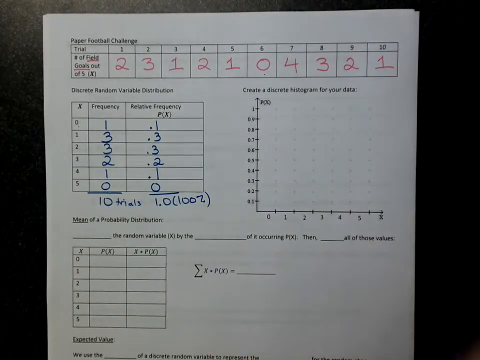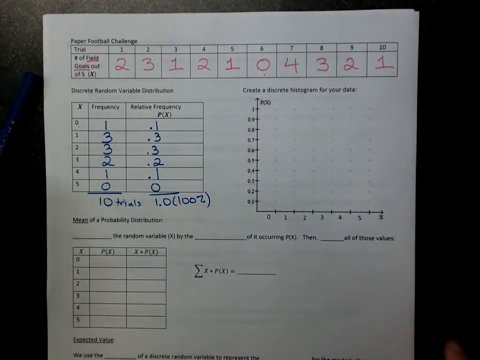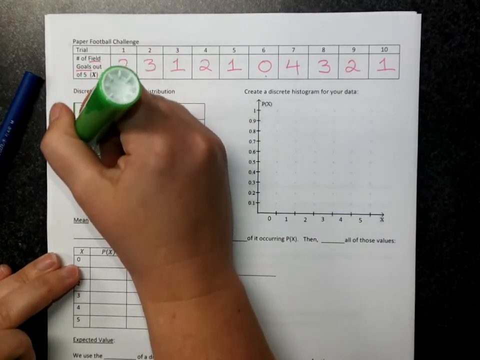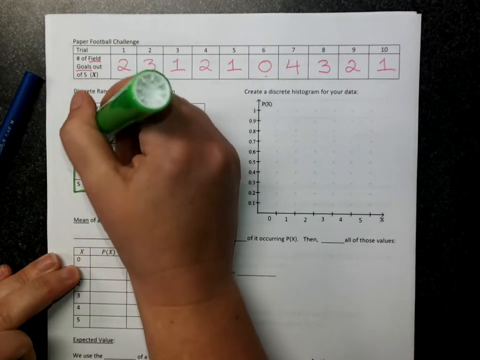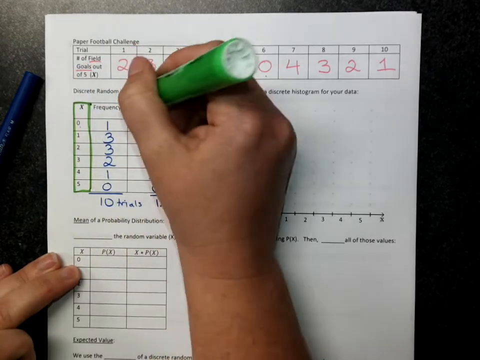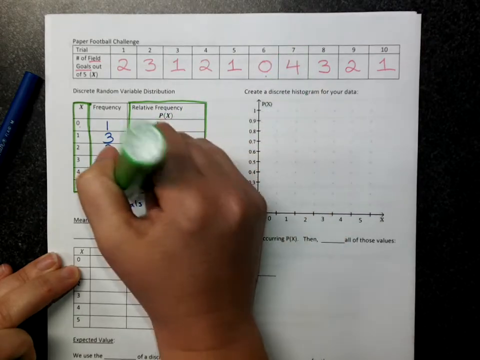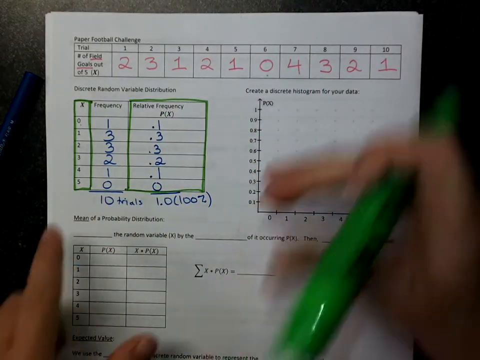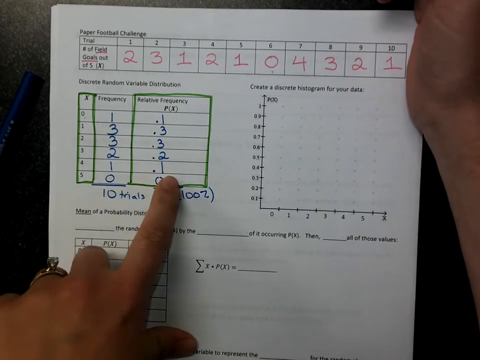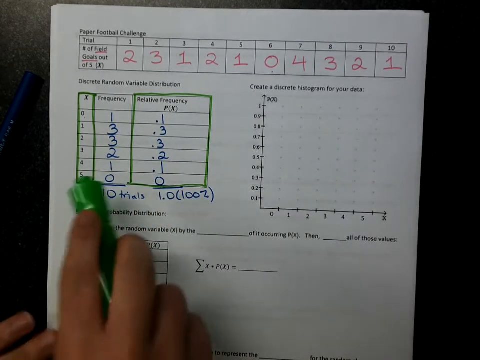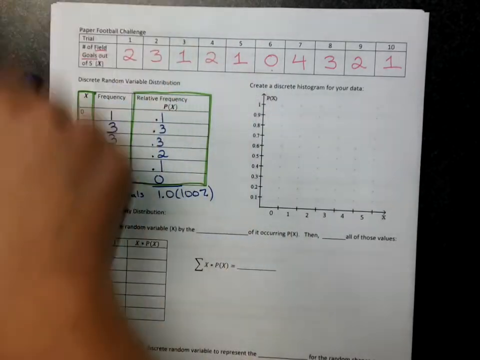So normally, you're given your different x values, this first column. Generally speaking, they don't give you the frequency, they just go right ahead and give you the relative frequency. So these are the two columns we're going to focus on: the different outcomes and the probability of them occurring. The frequency is just used to help you get relative frequency.